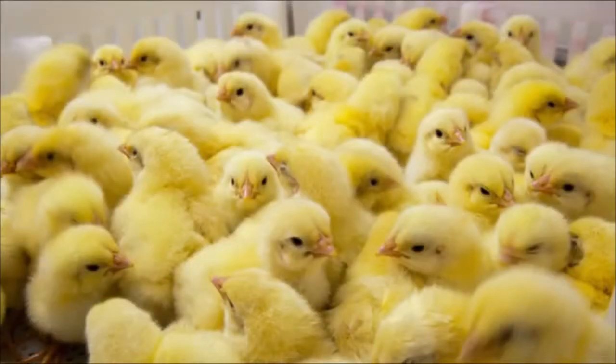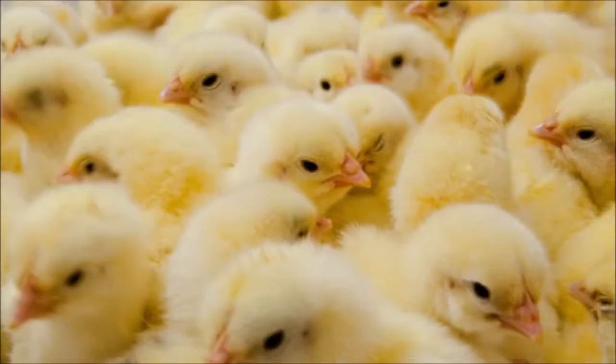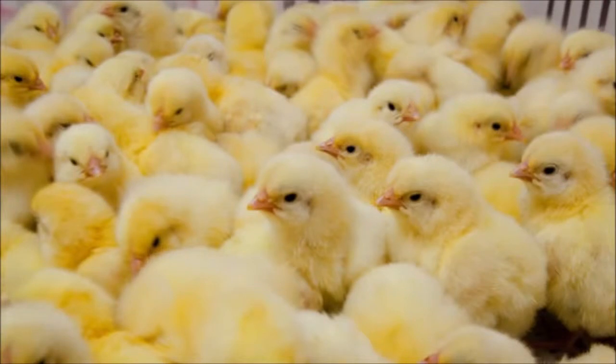Instead of body weight gain that we're looking for in what we call the market or the meat birds, here we're looking at what happens in terms of egg production and fertility and hatchability. So warmer temperatures, similar to other birds, will cause them to decrease their feed intake, and then that can have an impact on egg production.